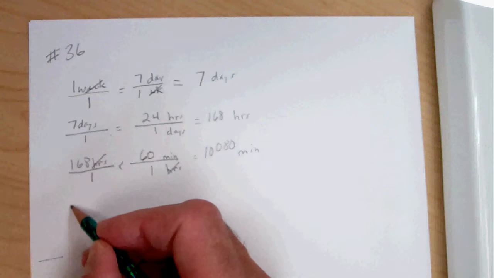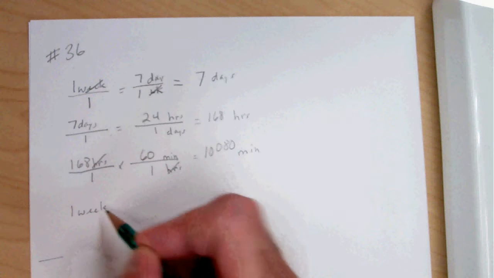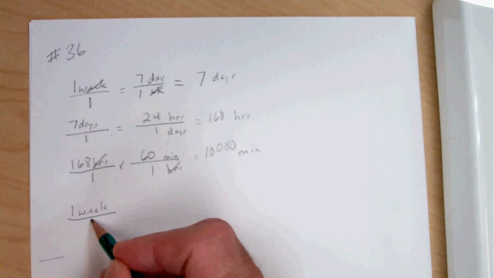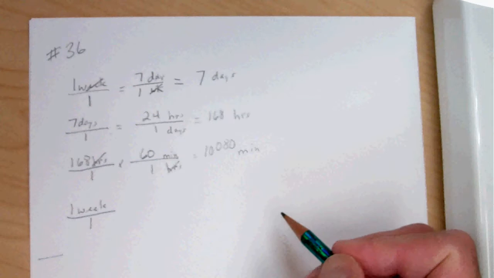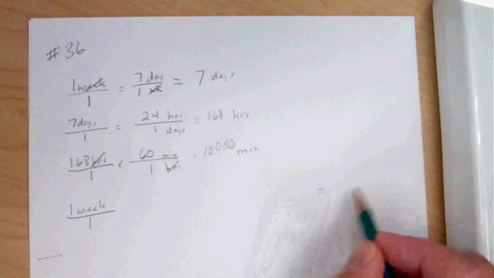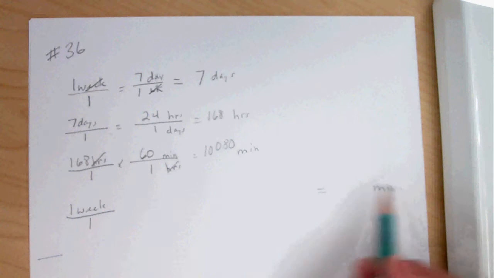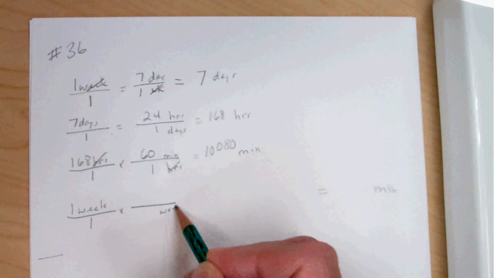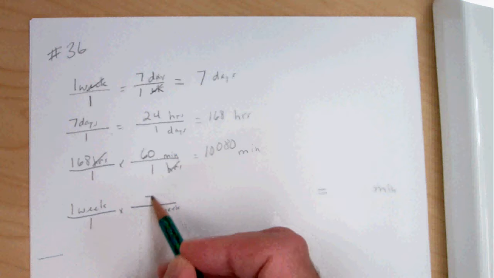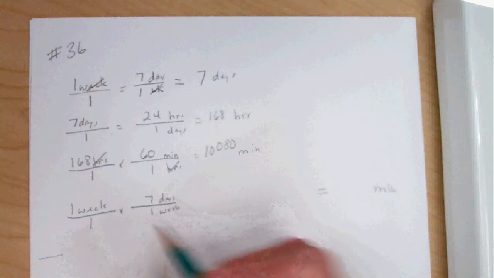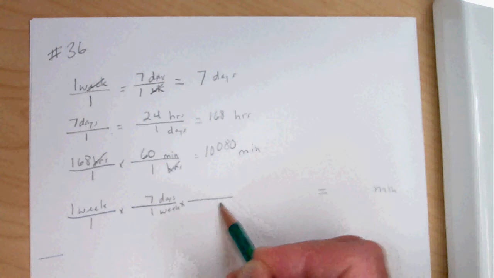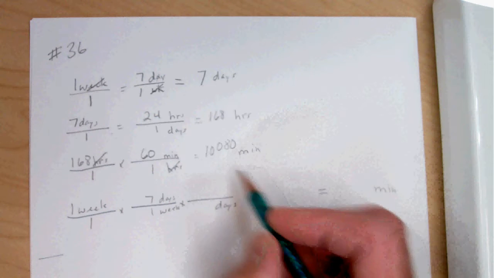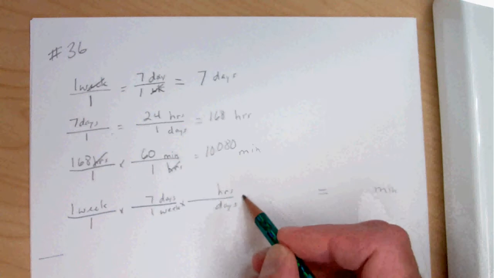Now, for some people, this can become a multi-step problem. So you might say, I know I have 1 week, and I want to change it into minutes. But in my first step, so if I put minutes all the way over here, you can say, I know in 1 week there are 7 days. And then I can put days down here and hours up here.